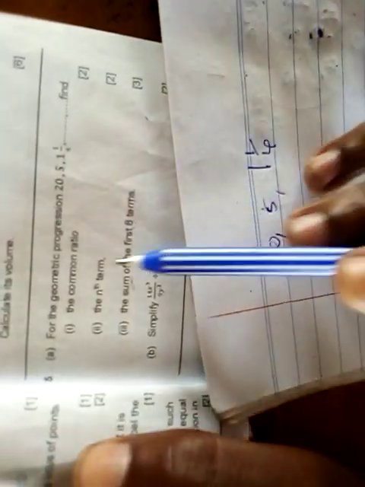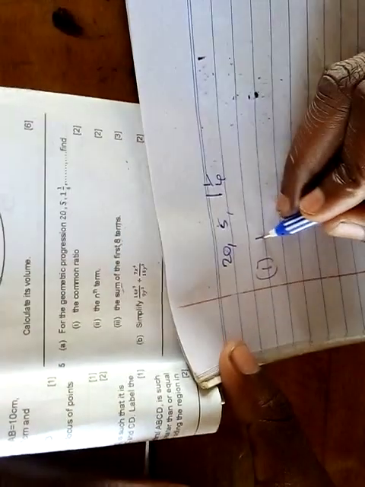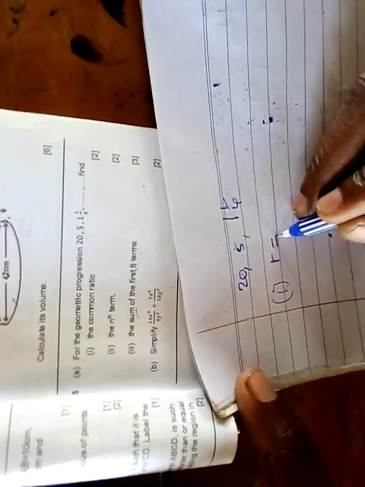For the geometric progression 20, 5, 1, 1 over 4, find the common ratio. So how do we find the common ratio? The symbol for common ratio is R.